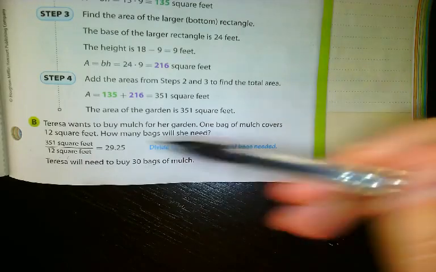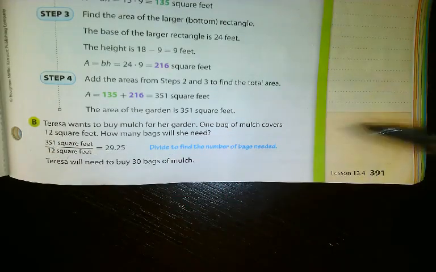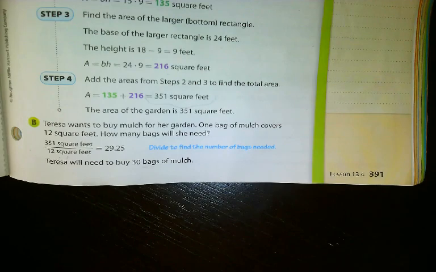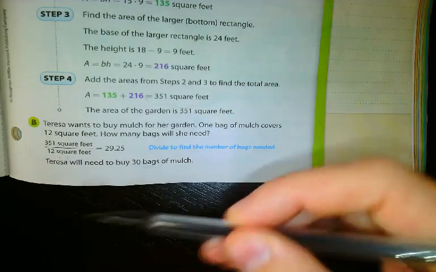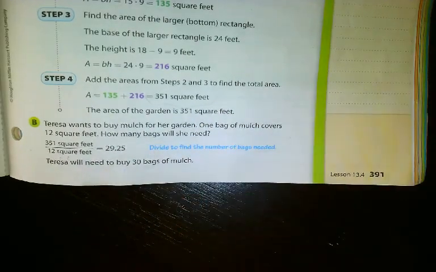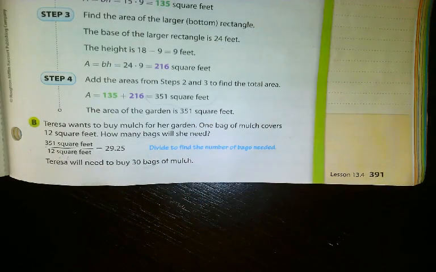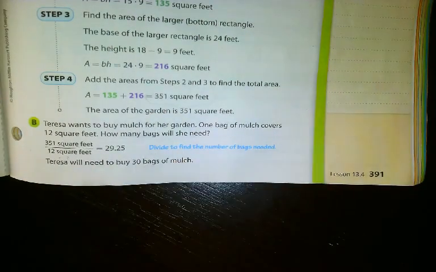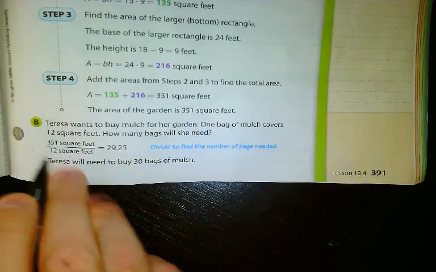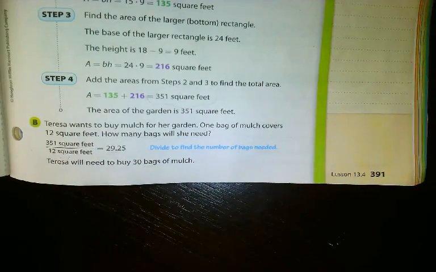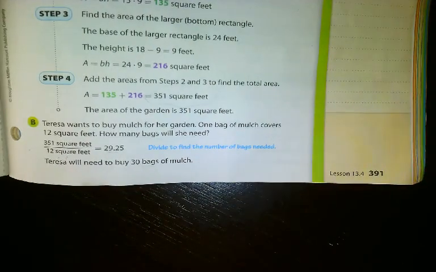1 bag of mulch covers 12 square feet. We just figured out how many total square feet she has. Now we need to cover with bags of mulch. So with it, every bag is 12 square feet, and we want to find how many bags she'll need to cover all of it. Okay, well, when you do that, all we're doing is we're dividing that total 351 square feet by a bag of mulch, which is 12 square feet, and it gives us 29 1/4, or 29.25 bags of mulch.